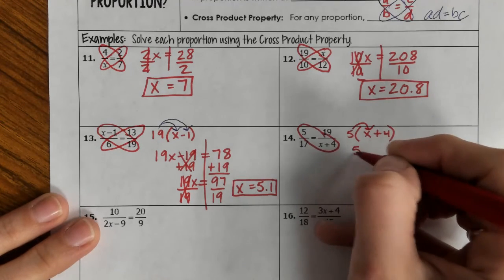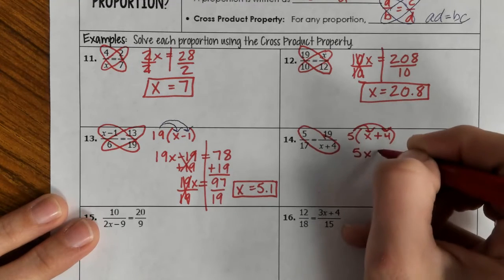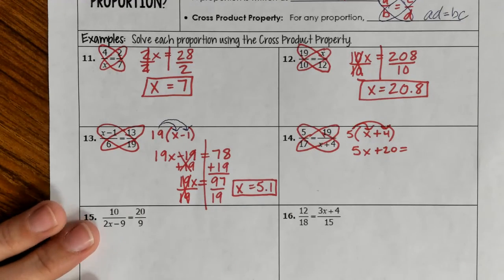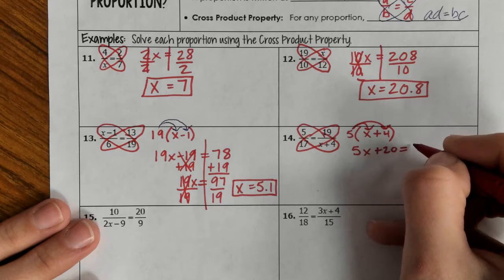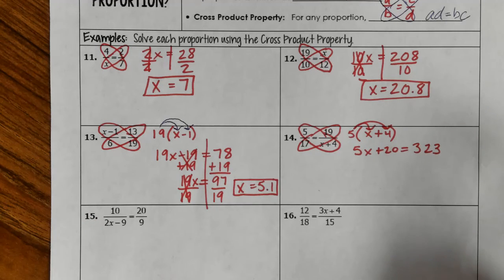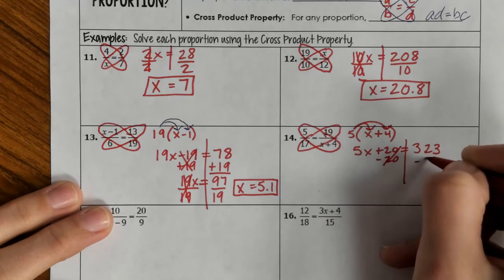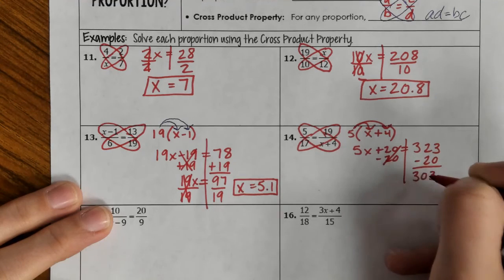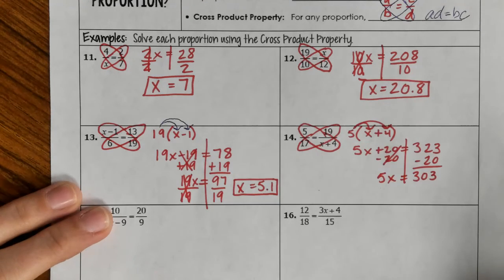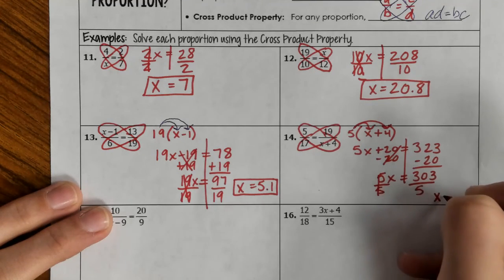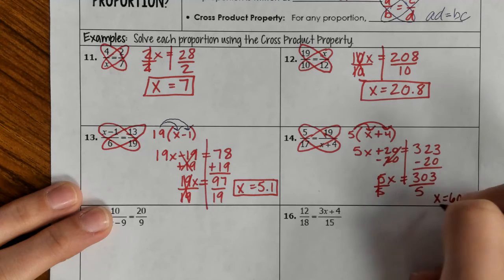When we distribute, we wind up with 5x plus 20. On the other side, we have 17 times 19, which gives us 323. Even though it's a basic two-step algebra problem, I need you to pause it, work it out on your own, and press resume. Subtract that 20. We get 5x equals 303. Divide by 5 on both sides. X is going to come out to approximately 60.6.